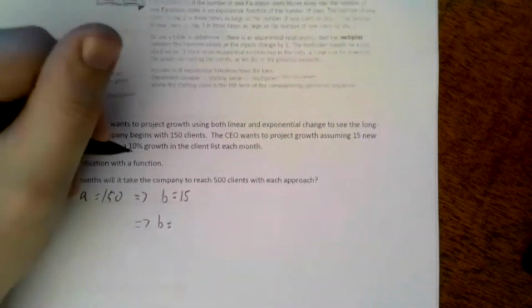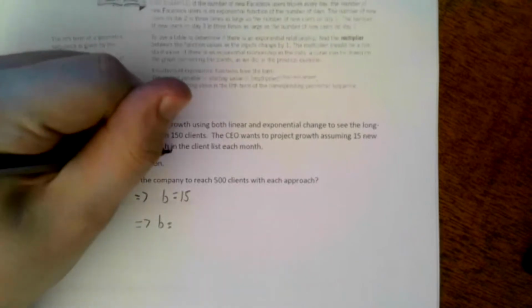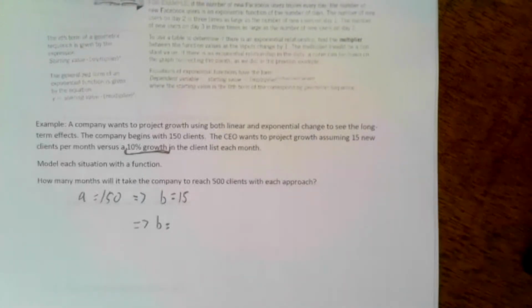So we have a 10% increase, right, or a 10% growth. So what is 10% as a multiplier if I'm increasing? So that's changing a percent increase to a multiplier, right? What we did a few sections ago. 0.01 multiplied by 0.01.